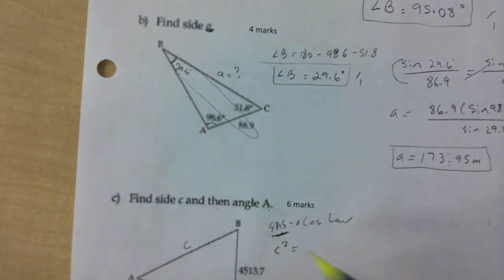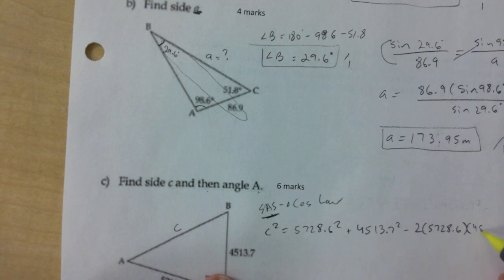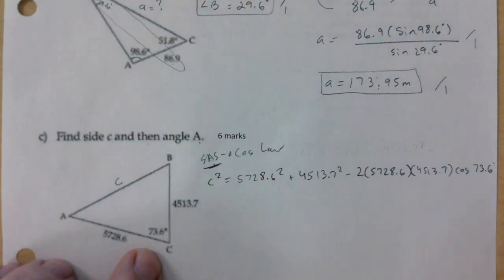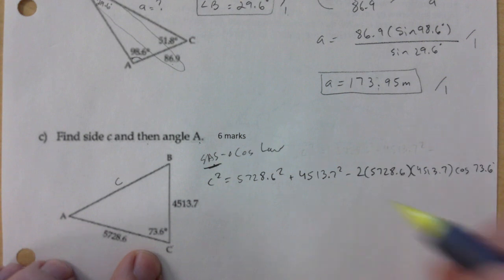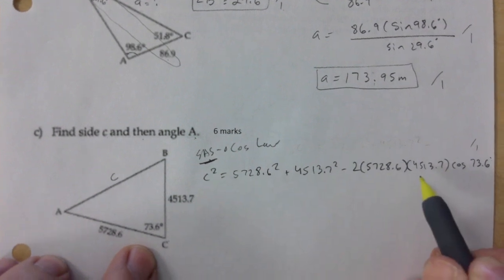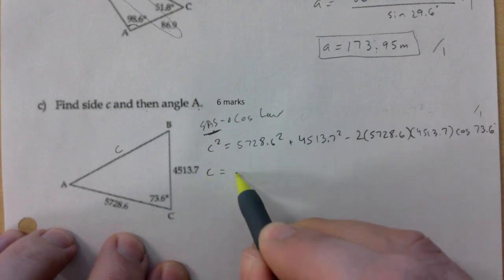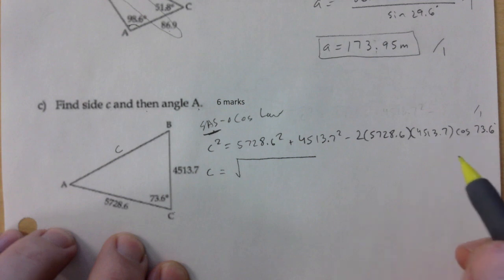I'm going to go here. C squared is equal to 5728.6 squared plus 4513.7 squared minus 2 times 5728.6, 4513.7 cosine of 73.6 degrees. Sorry, there you go. So that's, I would definitely give you 1 mark for the setup here, for having this line. Definitely 1 mark already. Okay. C is going to be the square root of whatever you get here.